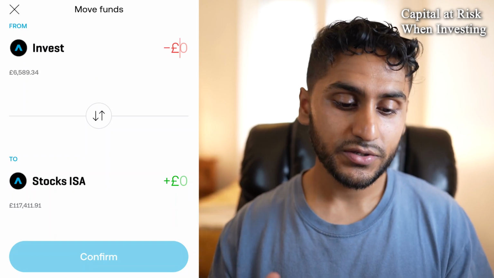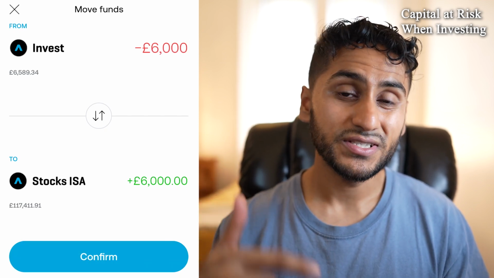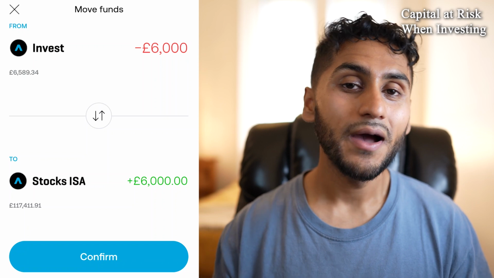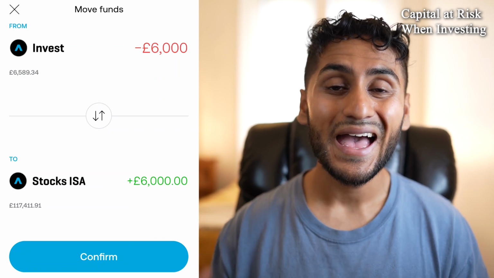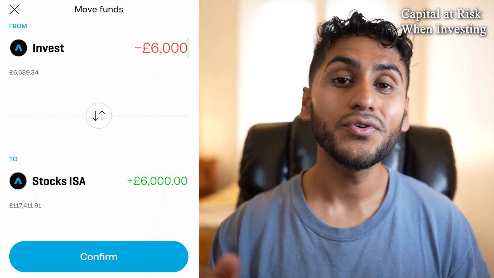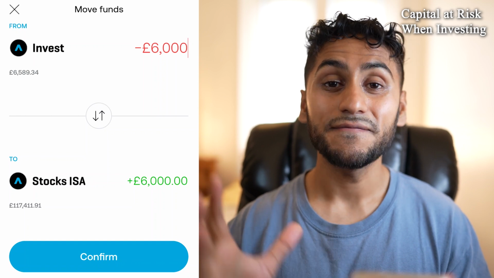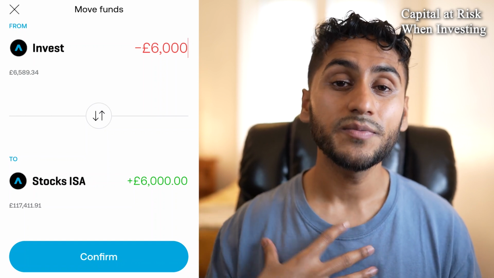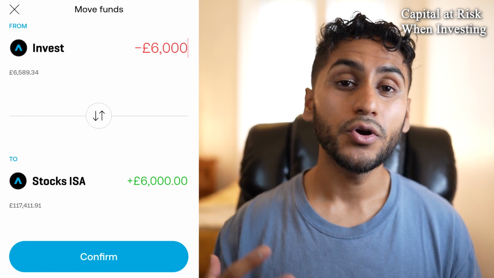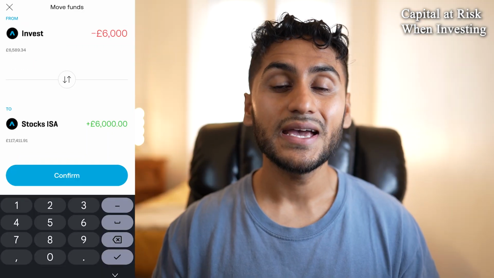But anyway, if I wanted to transfer £6,000 from my Invest account into my stocks and shares ISA, I could do that now. However, I'm not going to do it because I have actually maxed out my stocks and shares ISA limit for the year, even though Trading 212 doesn't know that because they don't actually have any information that I did that. It's all up to me to make sure that I don't deposit more than £20,000 per tax year between all of the different types of ISAs.